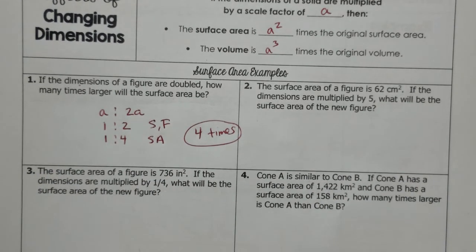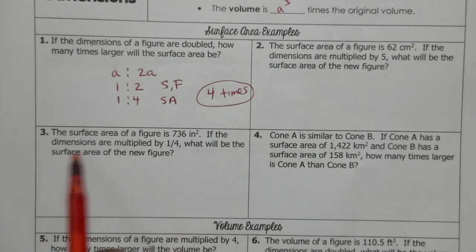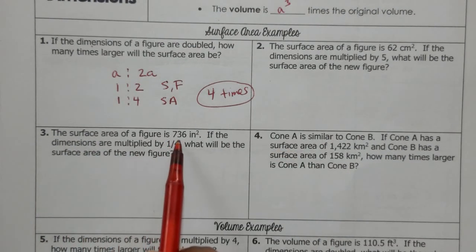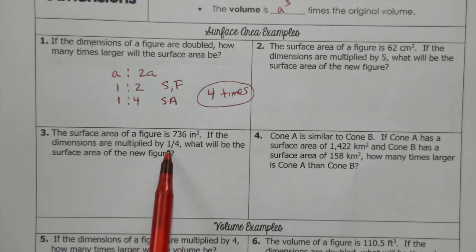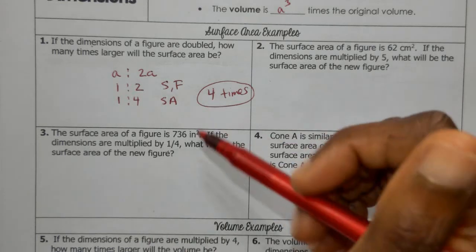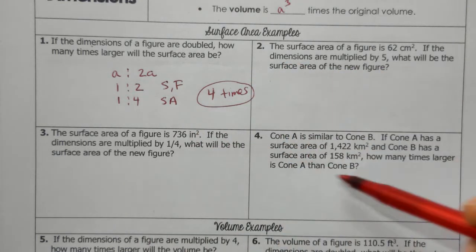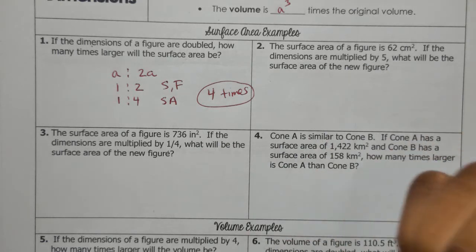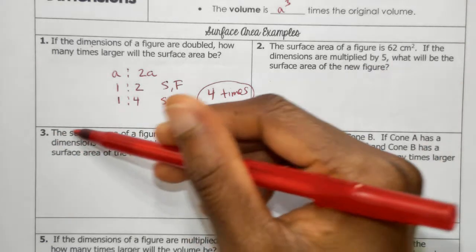Okay, so we'll do a couple more of those together. Okay, so number 3. The surface area of a figure is 736. If the dimensions are multiplied by a fourth, what will be the surface area of the new figure? Okay, so we can go about doing this a couple different ways. The first way would be to use the scale factors and work backwards for the proportions.